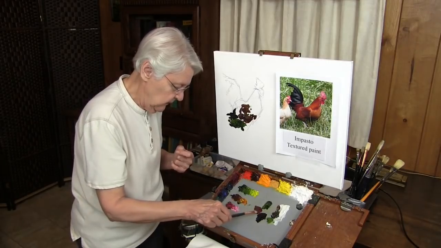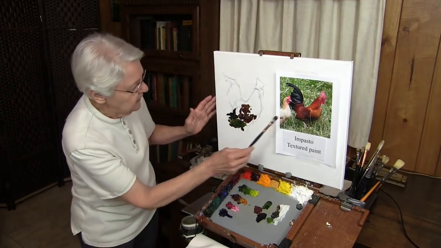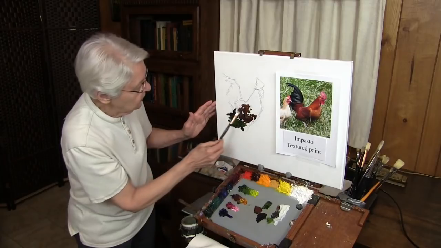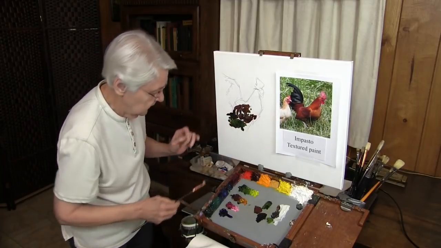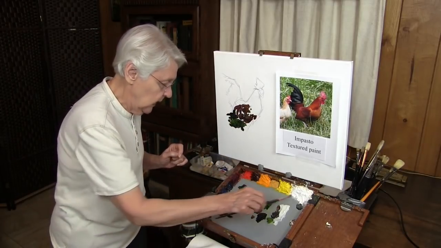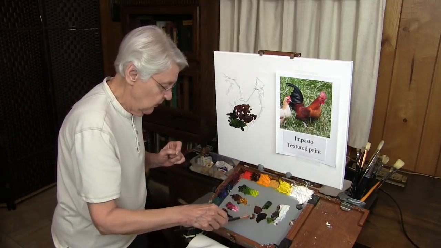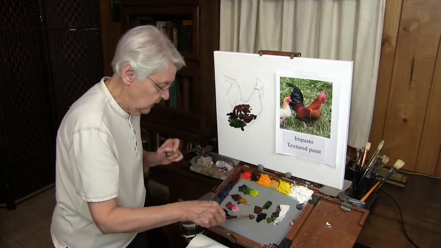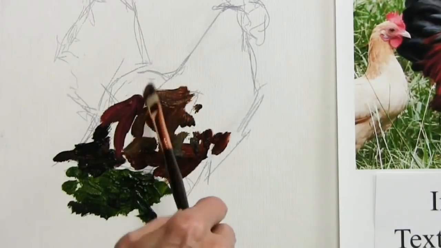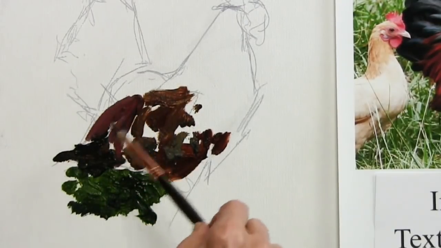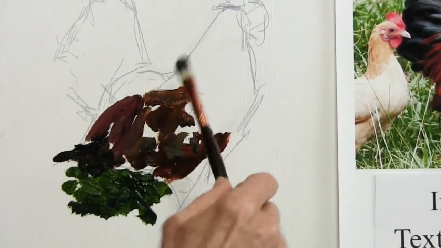thinner, whatever I want. Now I see a little bit of a redder portion here, so I'll just come down like that, like that. It's a little bit lighter. Let's pick up a little bit of the white in there, kind of lighten it up just a little bit more of the medium, a little bit more of the medium, and stroke downward.